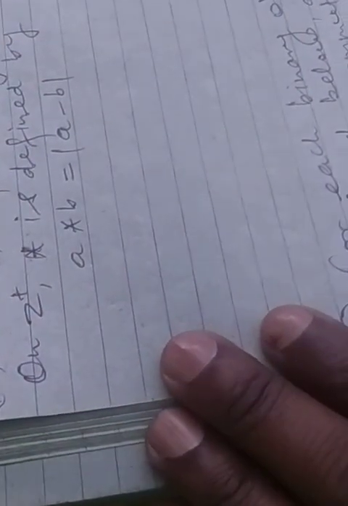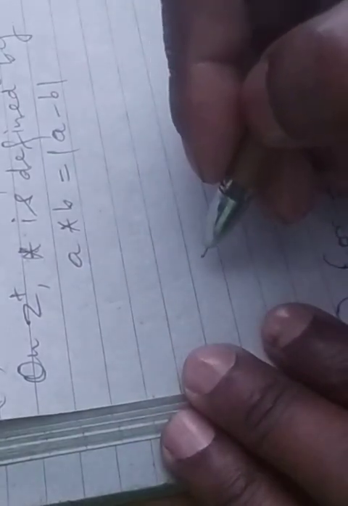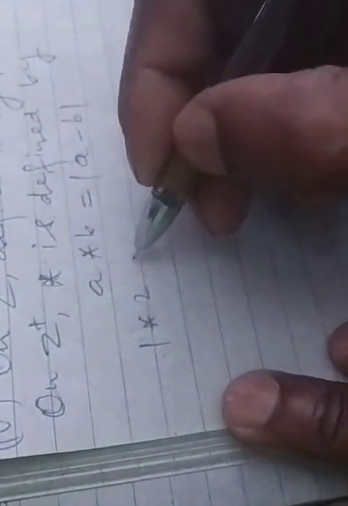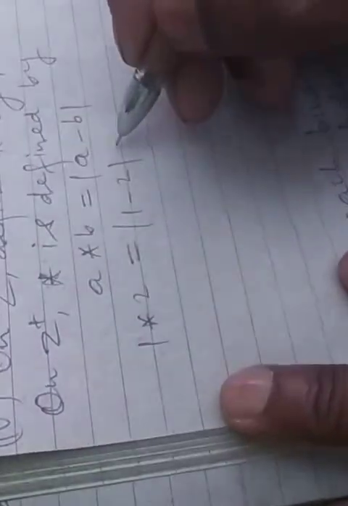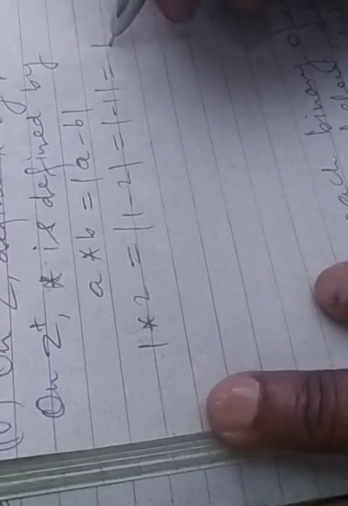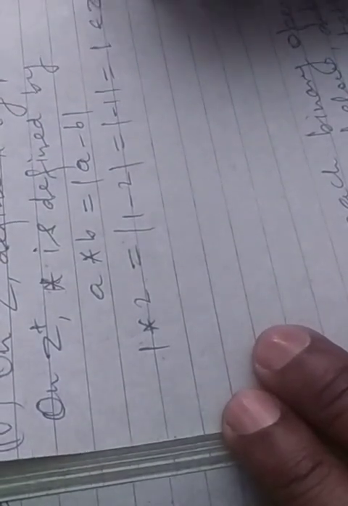Now we see that on Z plus, star is defined by A star B is equal to mod of A minus B. Now if we take 1 star 2, then we can write mod of 1 minus 2, and this is equal to mod of minus 1, and mod of a negative integer will be positive, therefore it is 1, and 1 belongs to Z plus.